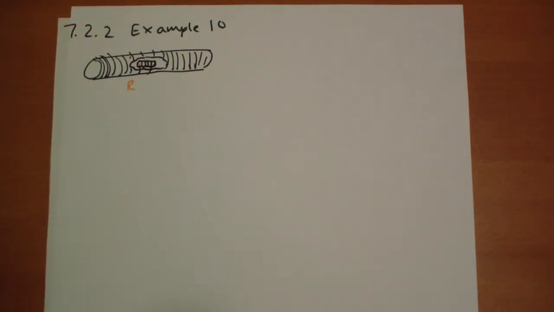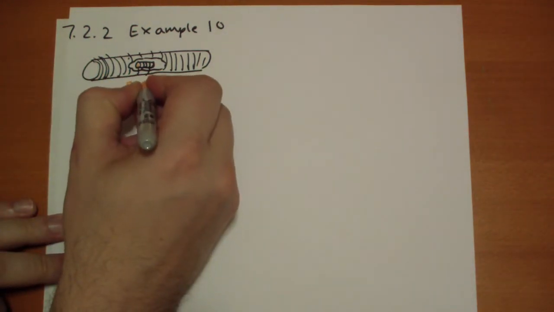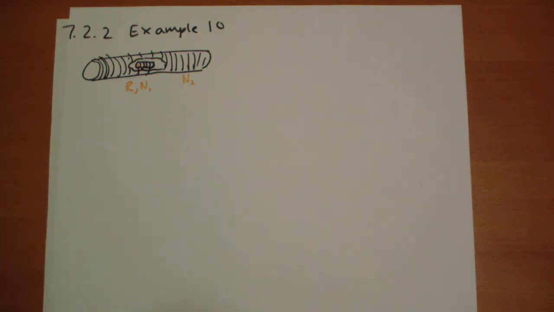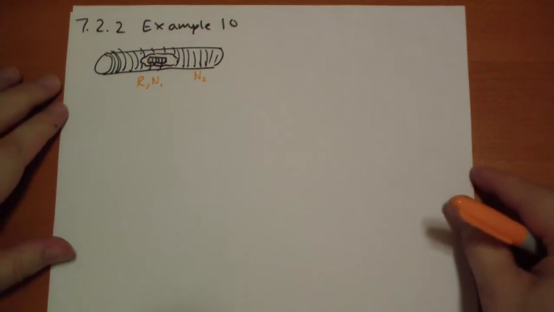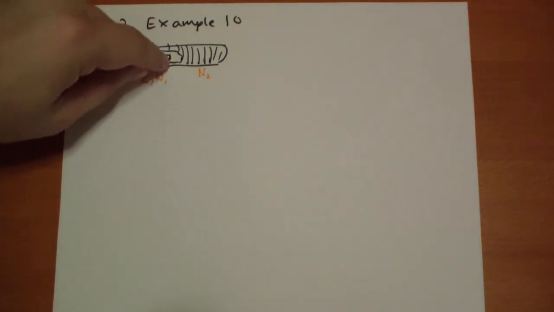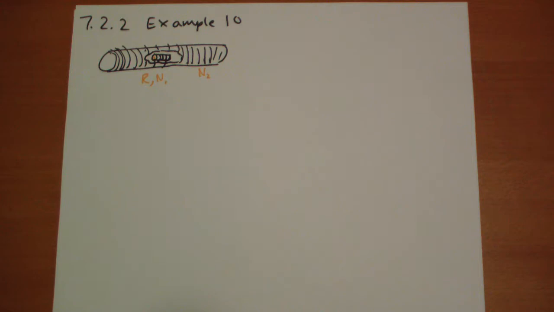And it has N1 turns per unit length. And this one over here has N2 turns per unit length. The radius of the one on the outside doesn't matter, because, anyway, you'll see. So the idea is that we want to calculate that if we put a current through the small one, what is the magnetic flux through the big one?